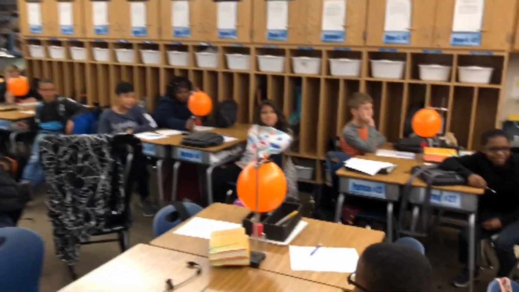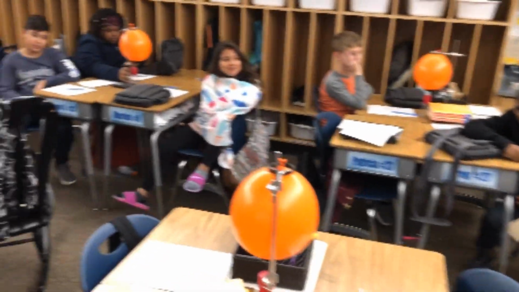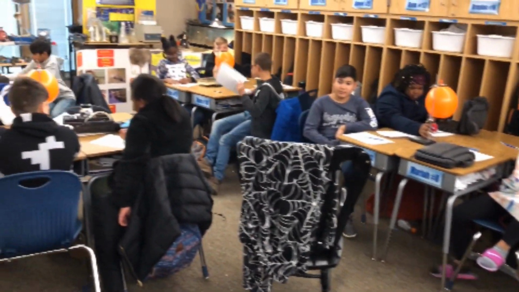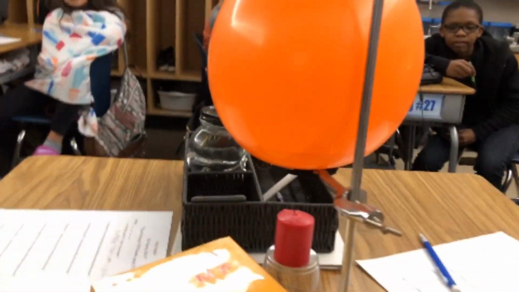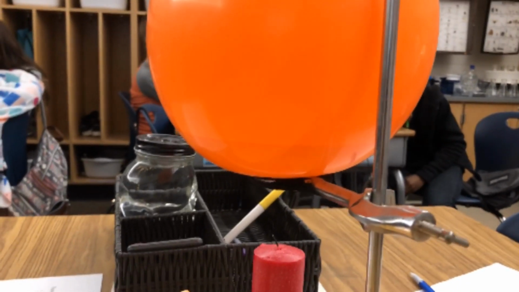All these balloons on your table, I bet you're demonstrating heat transfer. And there's something special about the balloon on your table. It's got a little bit of water. If you look really carefully, you can see a water line. And underneath it, it has a candle.